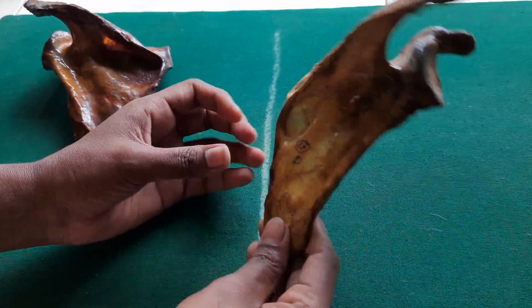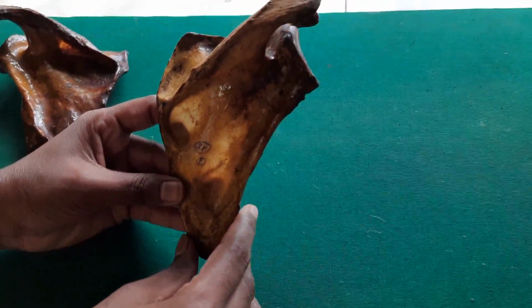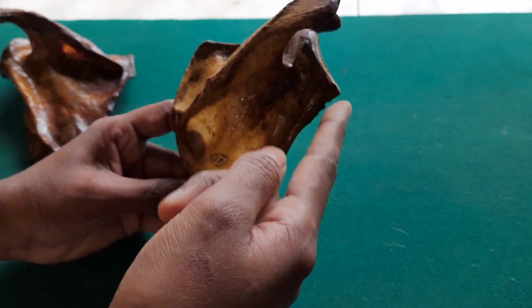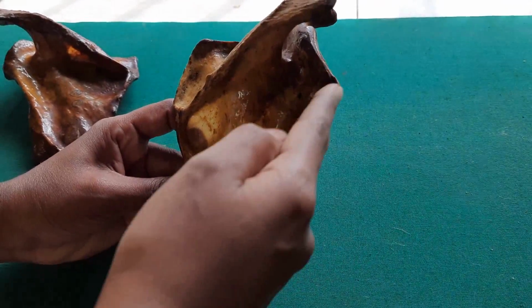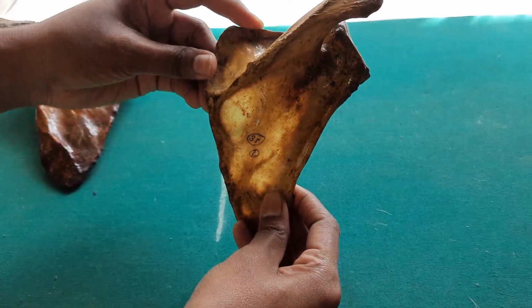So the surfaces are over. Now coming to the borders of the scapula. The borders are the lateral border, the medial border, then the superior border.